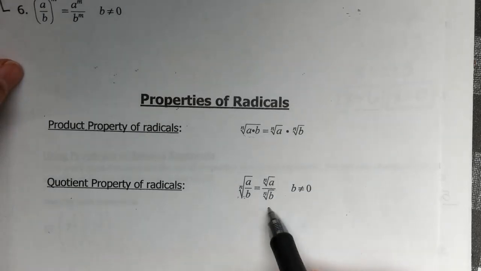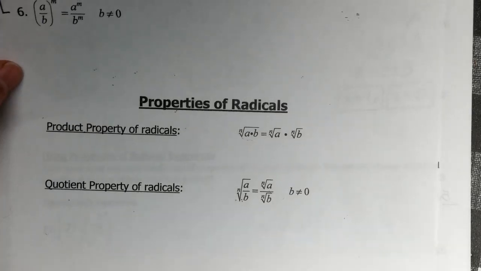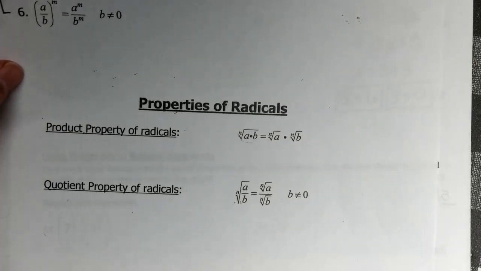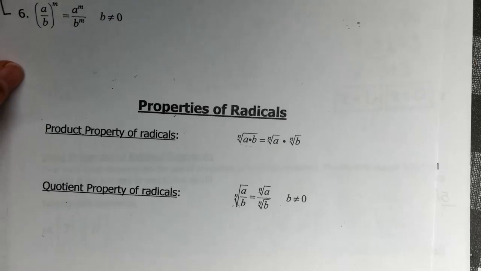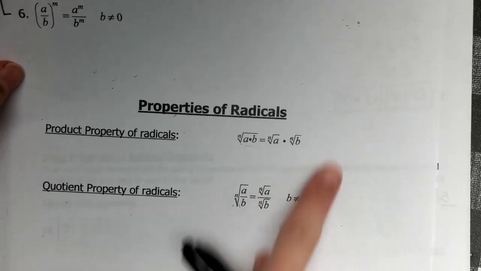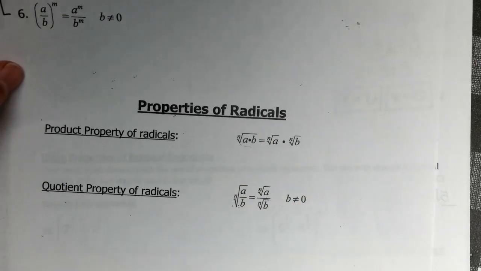Same thing if it was division. So if it was the square root of 80 over x to the 5th, you would just separate square root of 80 over square root of x to the 5th, okay? This is not something to get confused about, okay?